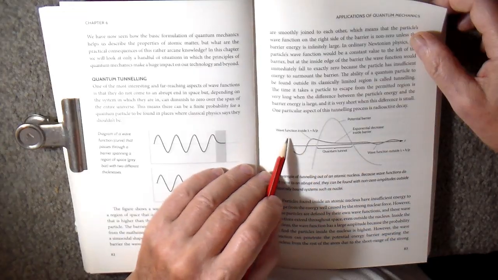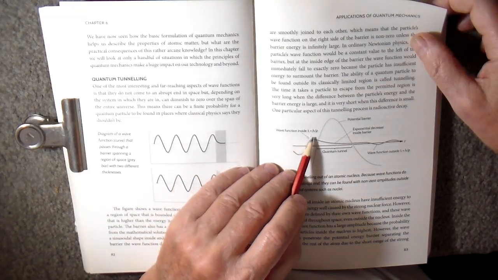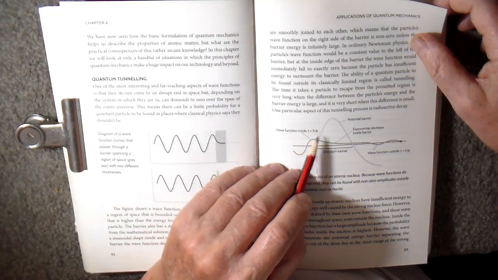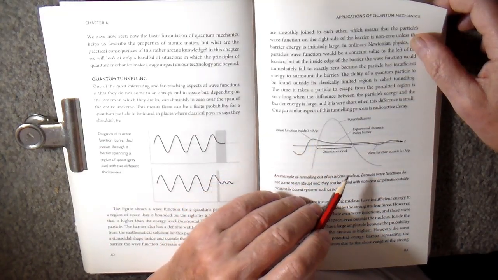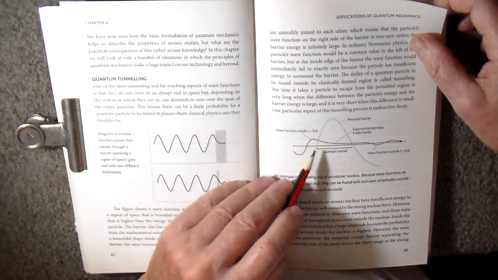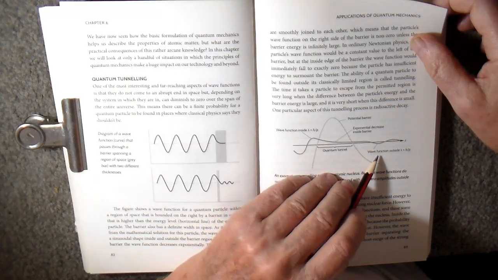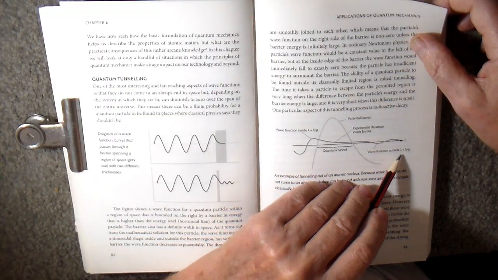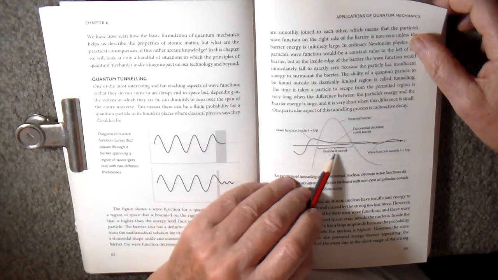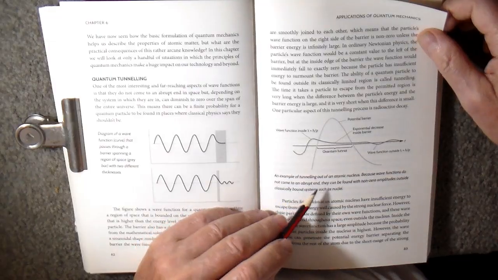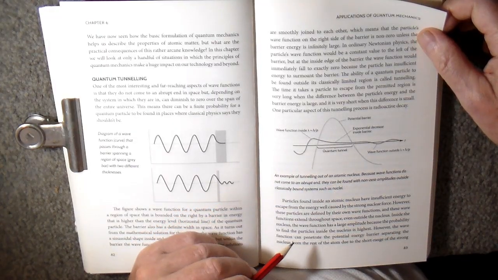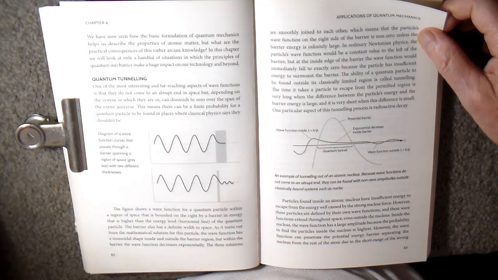Quantum tunnel, wave function. The wavelength depends on the momentum. Do you want a long or a short wavelength in order for it to pass through? Exponential decrease inside barrier, quantum tunneling. Tunneling out of an atomic nucleus, quantum tunneling. So what is this about?